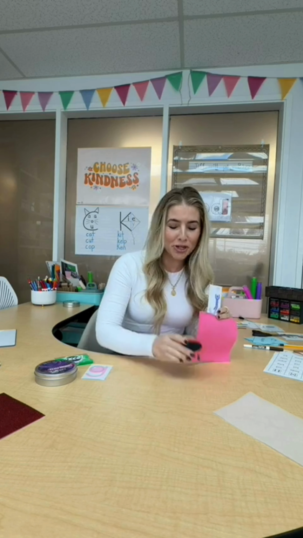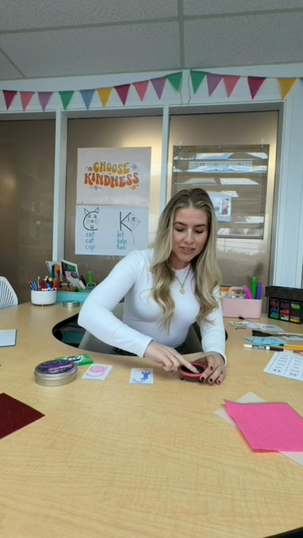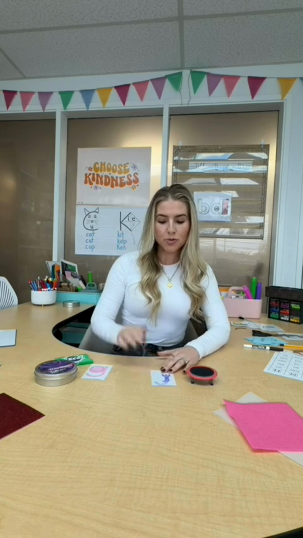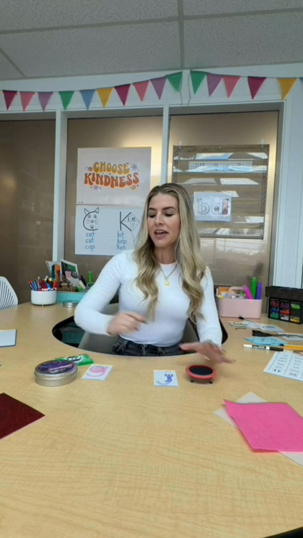J, jump, J. And then I have this little mini trampoline, and sometimes I'll have my students go like this. J, jump, J, and then jump their little fingers on there. So that keyword of jump helps them hear the J sound. And the keyword of gum helps them hear the G sound.